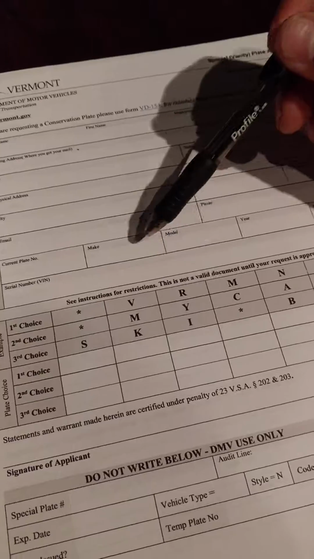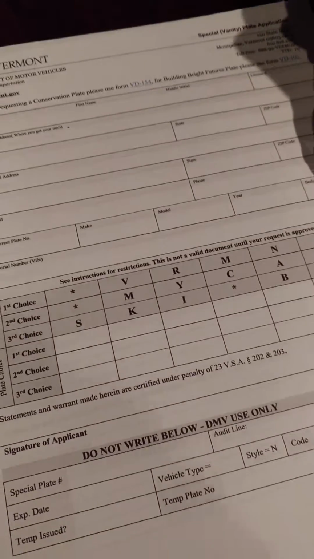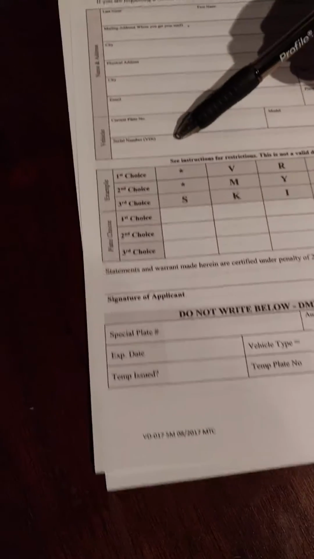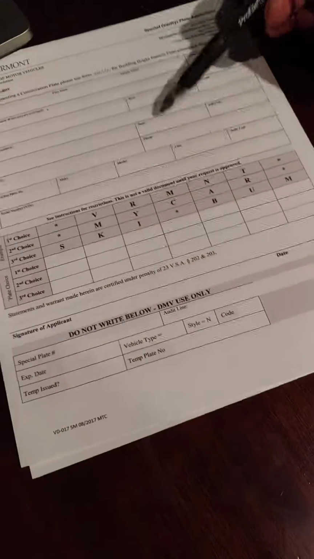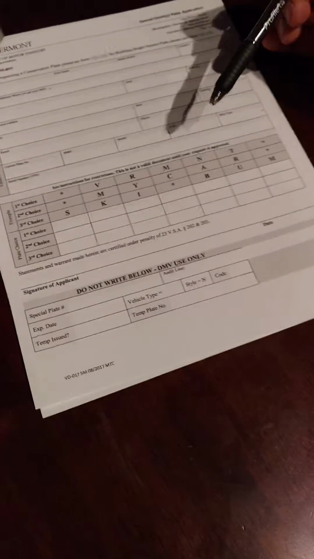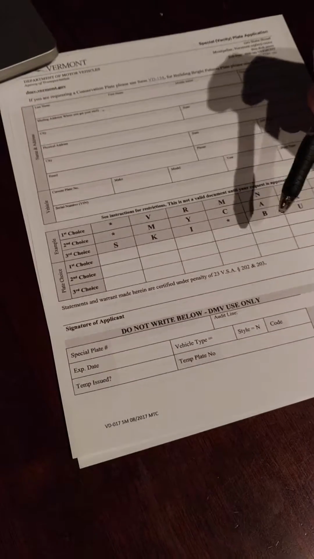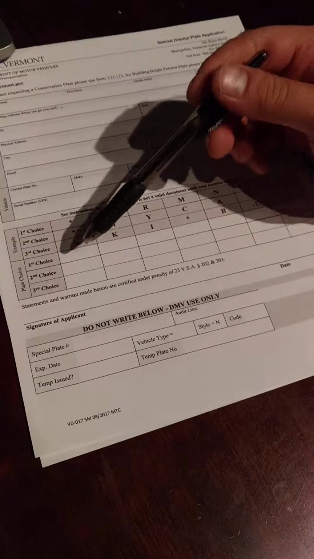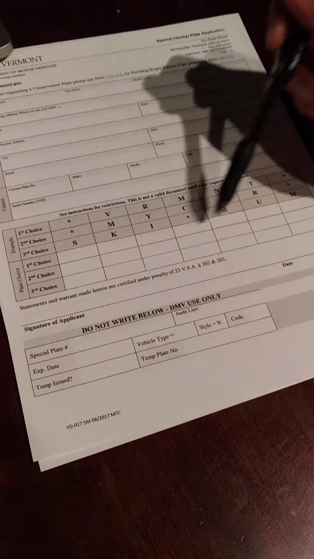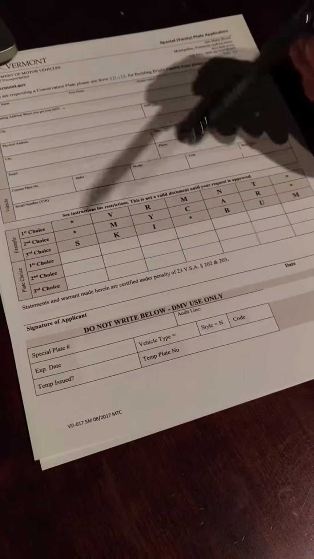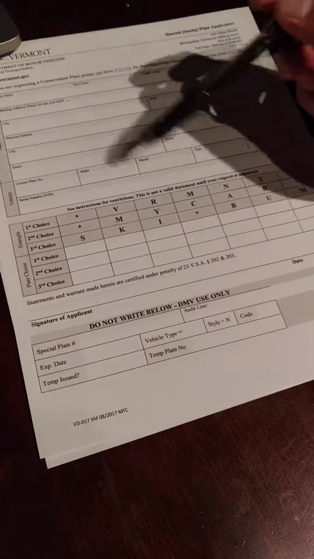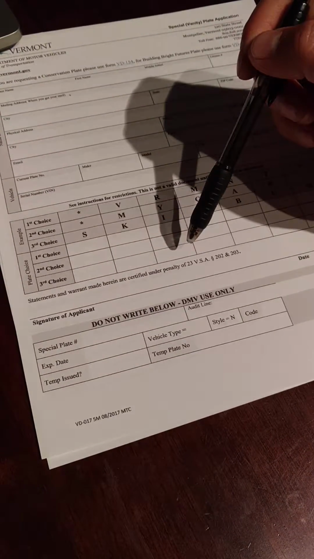And then same thing, make, model, year, body type. Again, put motorhome for body type. Put the VIN number. Now this part is where you have to make your decision. Our bus is called Small and Simple. We wanted our plate to be simple, so we spelled out simple here. That was our first choice. Our second choice was tiny. And then our third choice was SS.